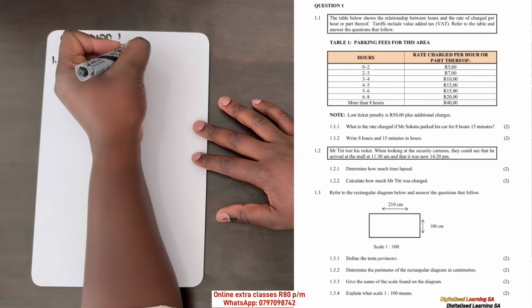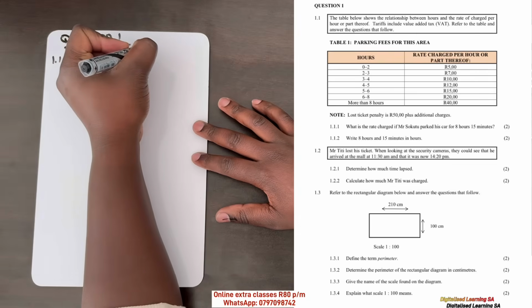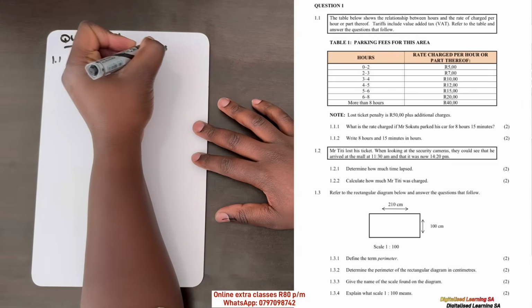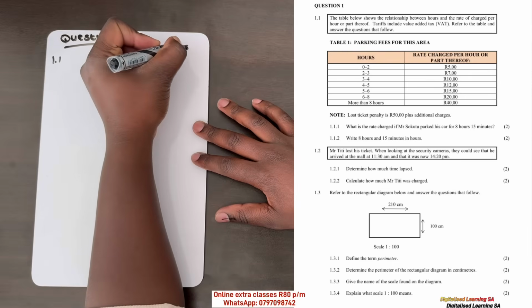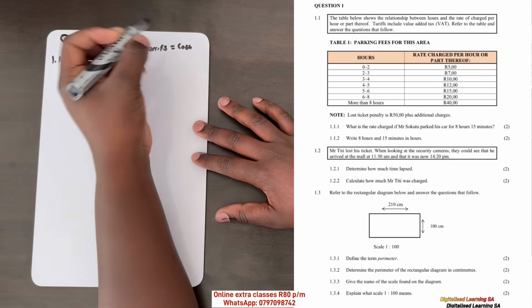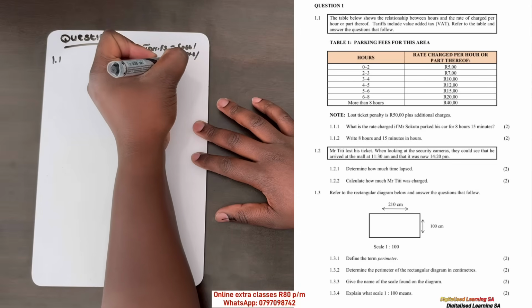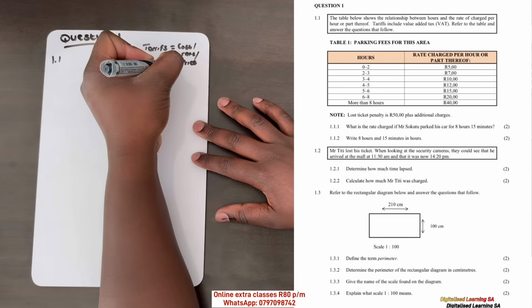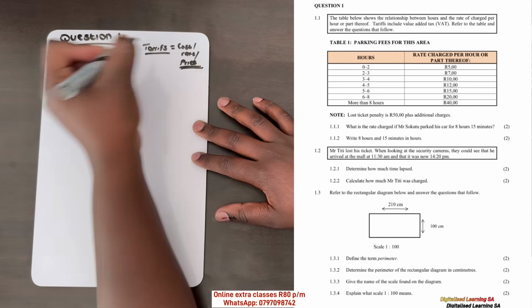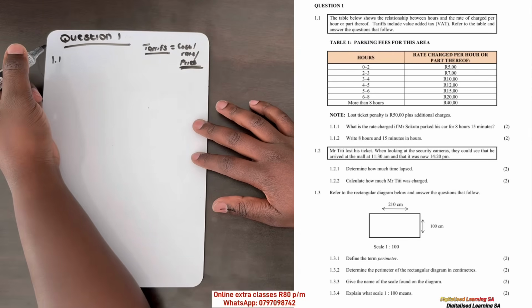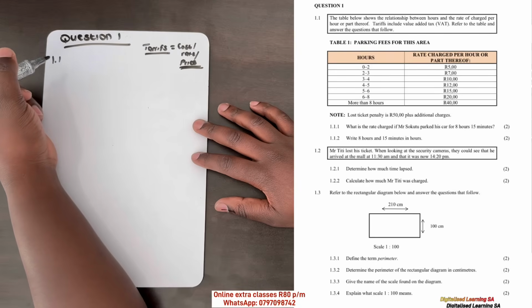So here they are talking about tariffs. So tariffs basically refers to the cost or the rate, or we can say the price. So don't be intimidated by the word tariff. Okay, so let's go ahead and start working on our set of questions.